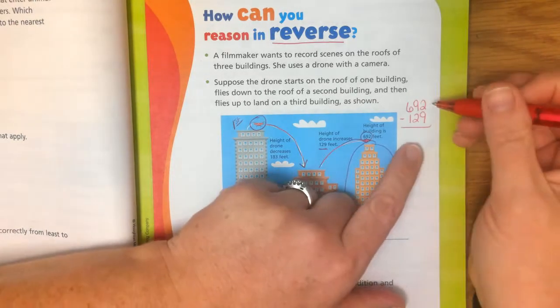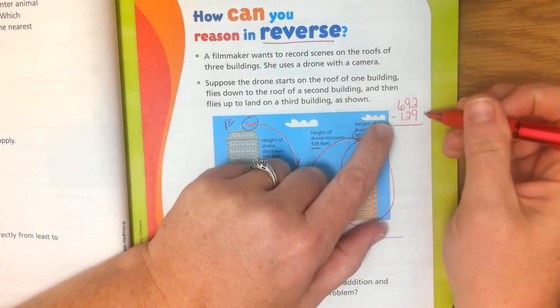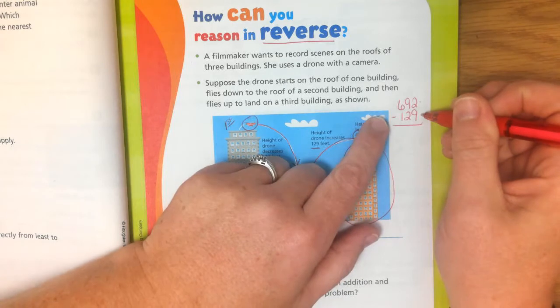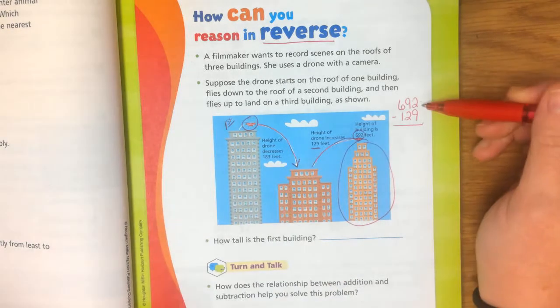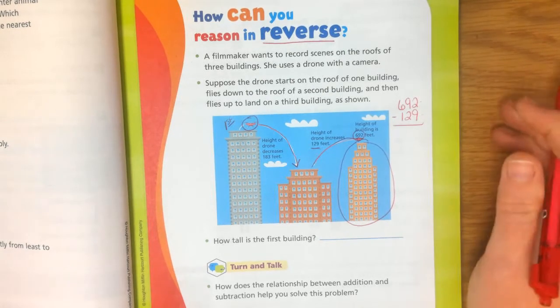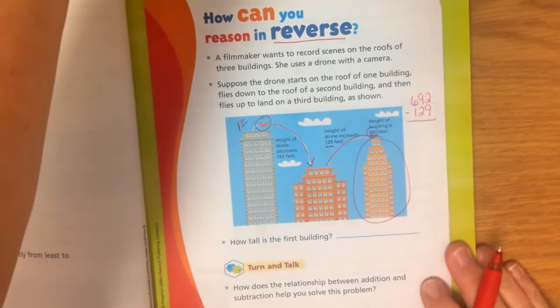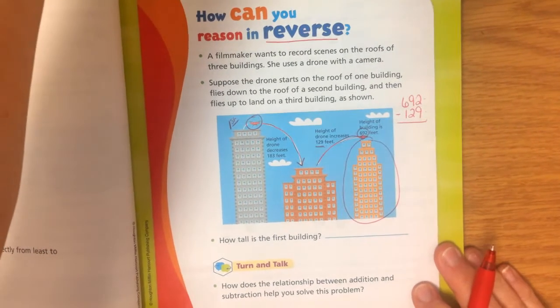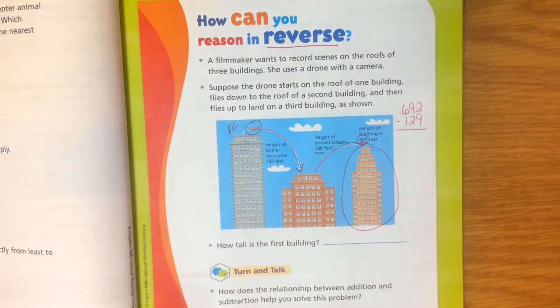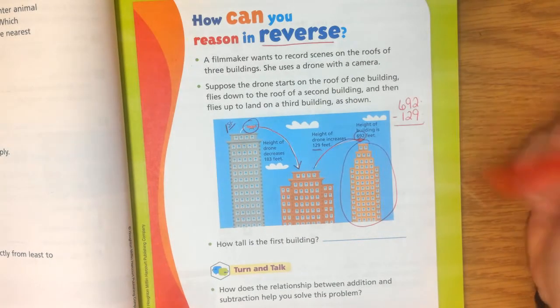Okay? Now, remember, when I subtract, I put my bigger number on top and my smaller number underneath. I also need to make sure that I'm always lining up my place values. If you do not line up your place values, your subtraction or your addition is not going to come out correct, because you will be subtracting in the wrong place value. So that's why we need to make sure we are in the right place value. So my 1s, my 10s, and my 100s all line up.